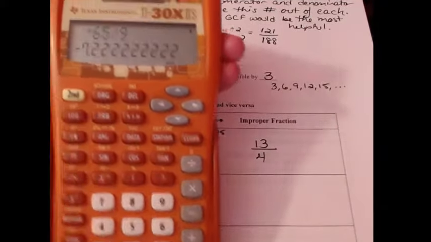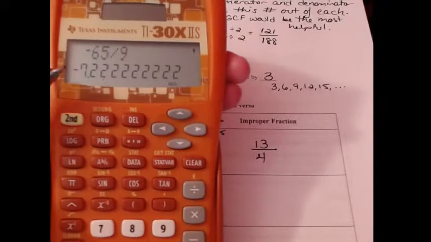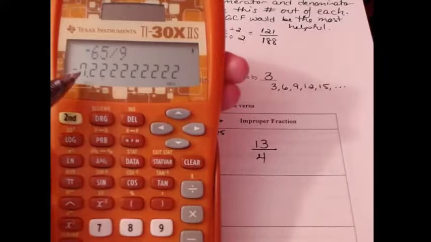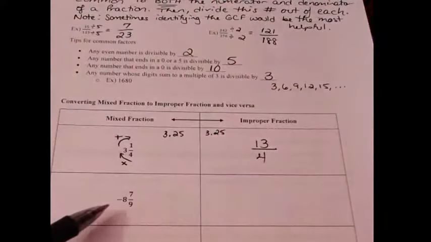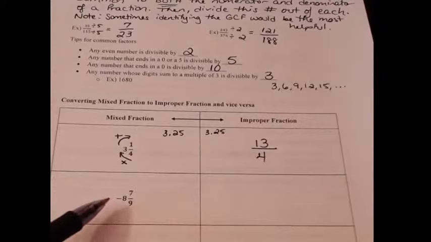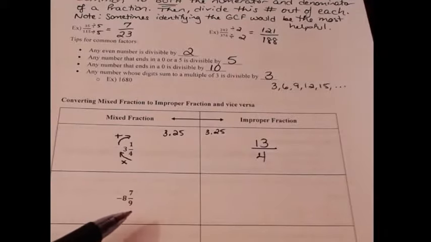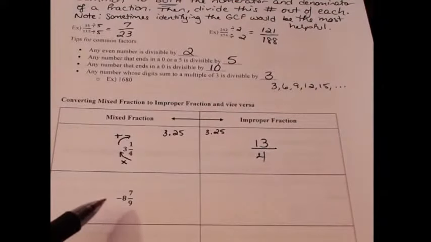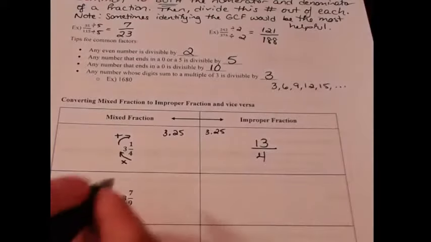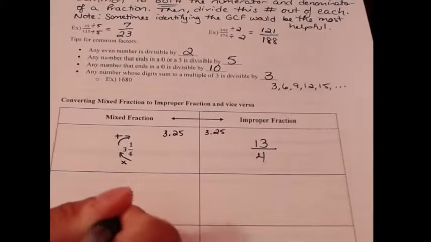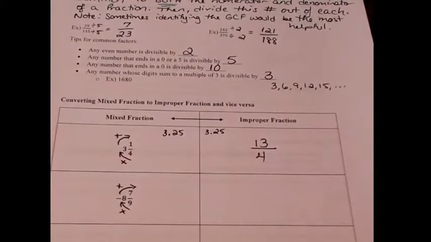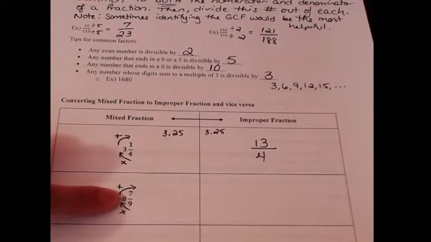-65/9. Just by looking at this, we have -7.2 repeating. Okay, hold that thought. -7.2 repeating. Whoa. This is a -8 and 7/9. Just by looking at what we have in the calculator and what we have on the paper, we did something wrong. So what we'll do instead is we are actually going to still multiply and still add, but we will not include the negative in our computation.